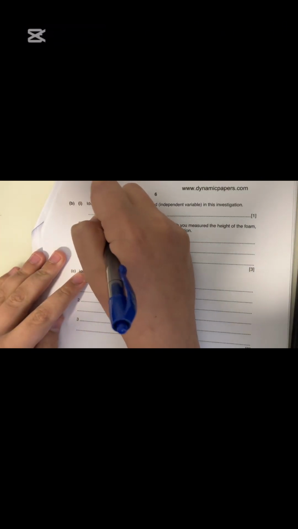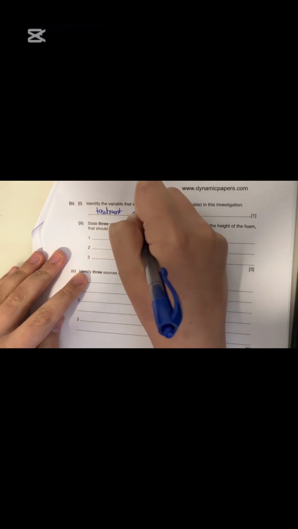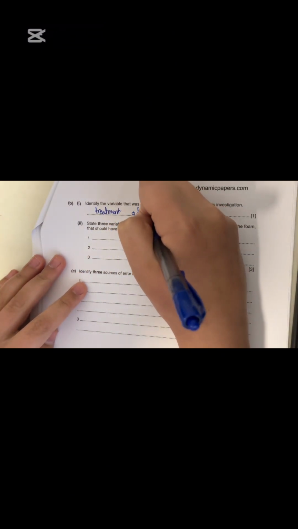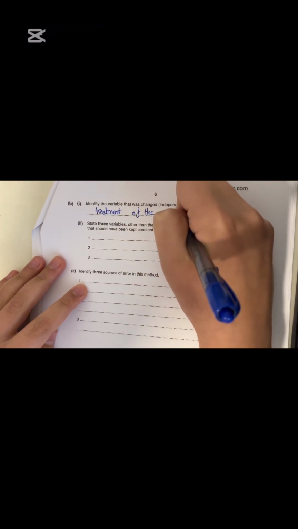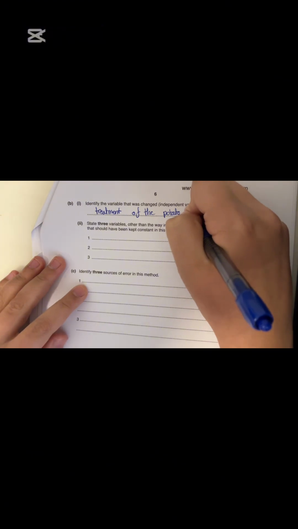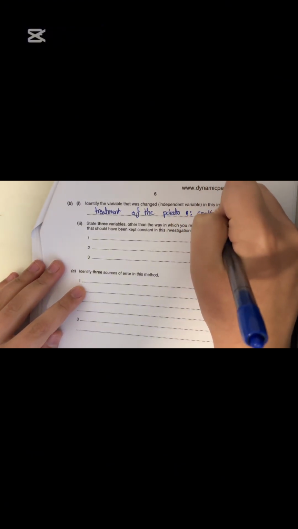It's how the potato was treated. Now, let's write down the treatment of the potato: cooked or uncooked.